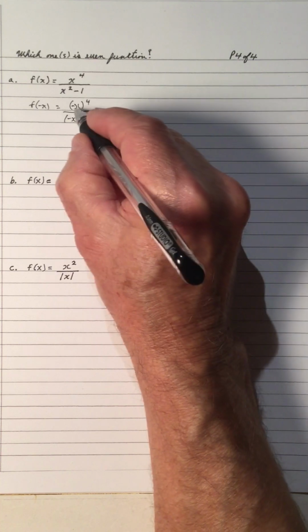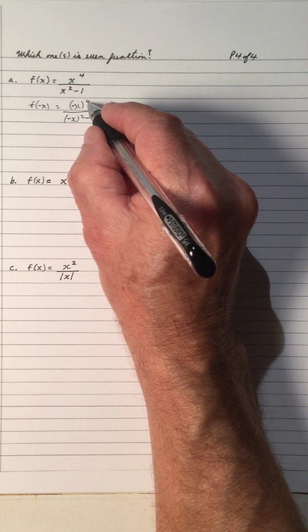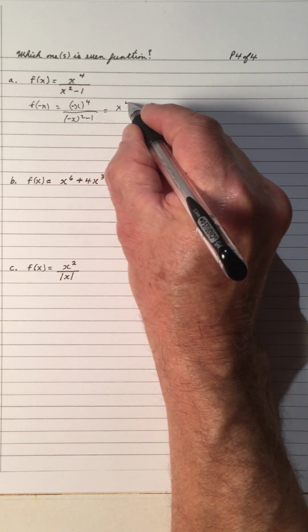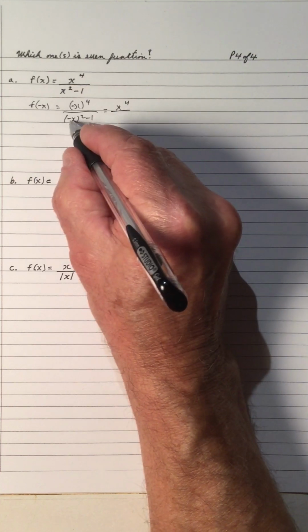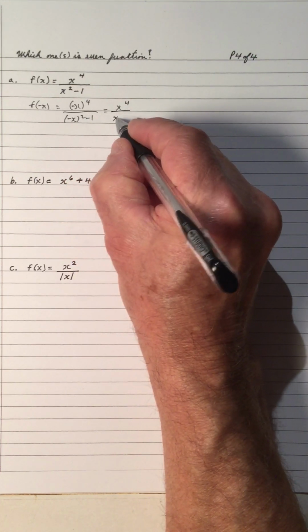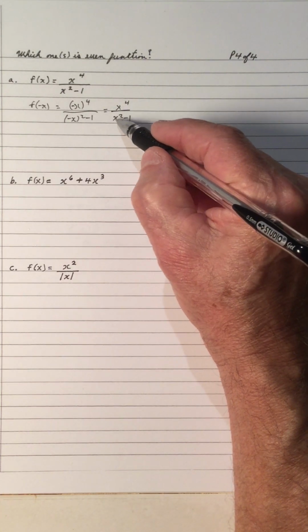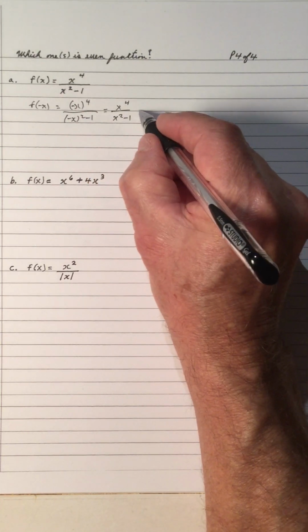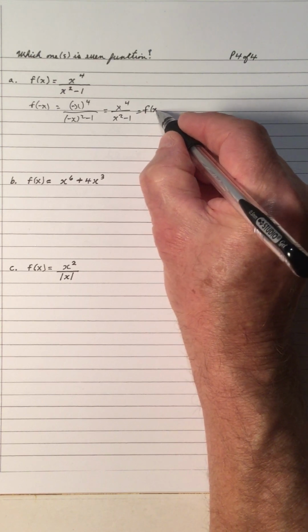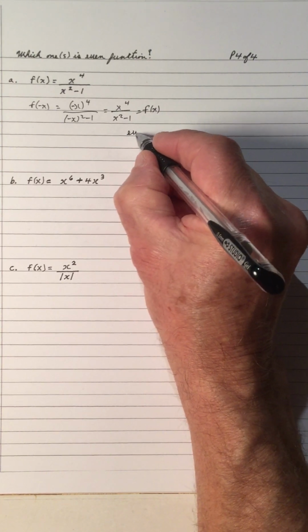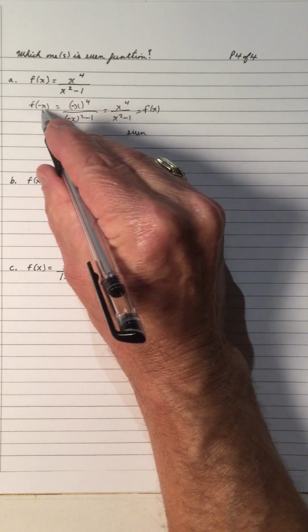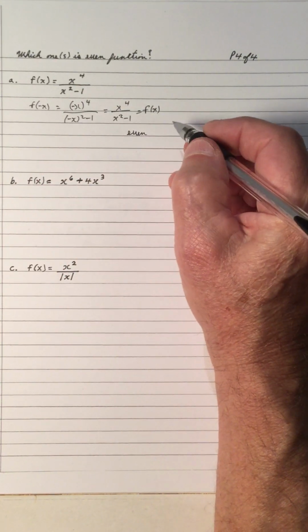So negative x to the fourth power, the power is even, so that becomes x to the fourth. Negative x squared is x squared. And again, x to the fourth, x squared minus 1, same as here. So that's the f of x. So this is even. Why? Because the f of negative x is equal to the f of x.